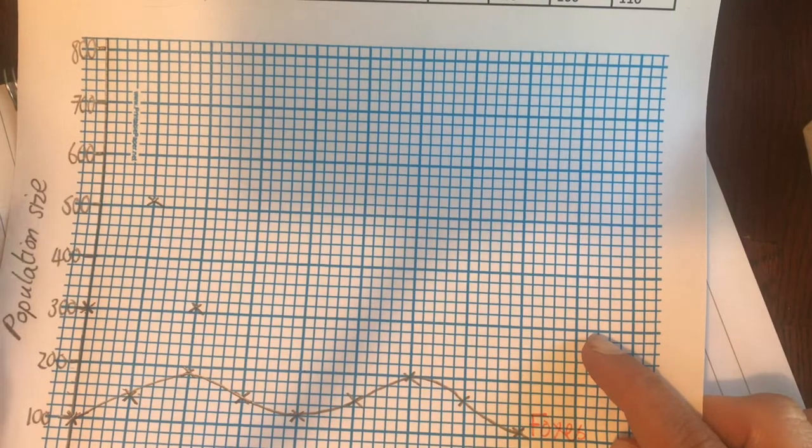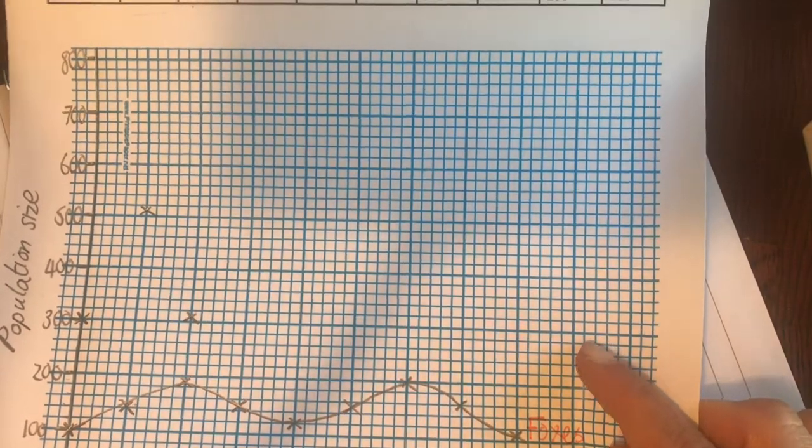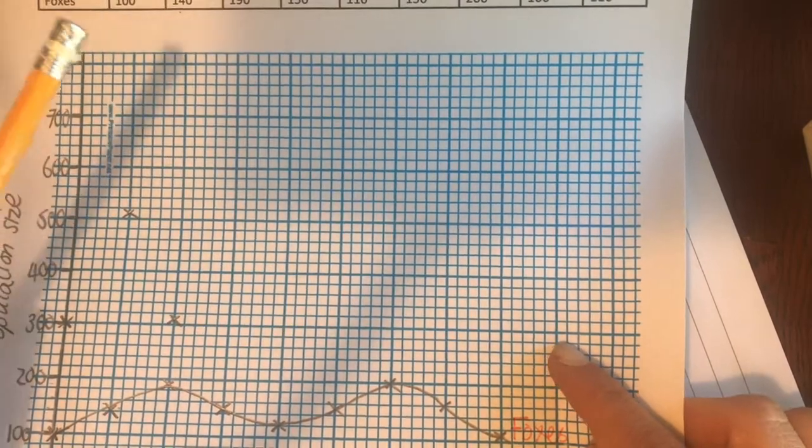And again, if you pause the video and do the rest of the plotting on your own, and now that you know how to do the line, you should be able to do the line on your own as well.